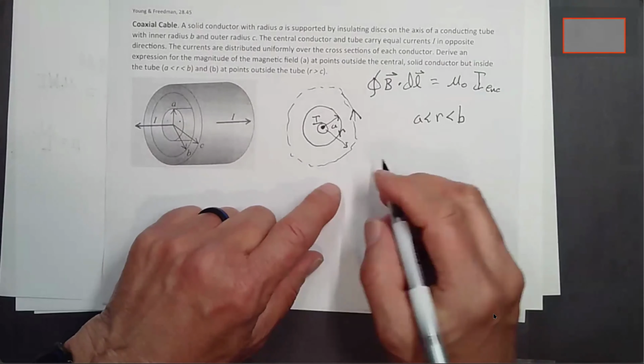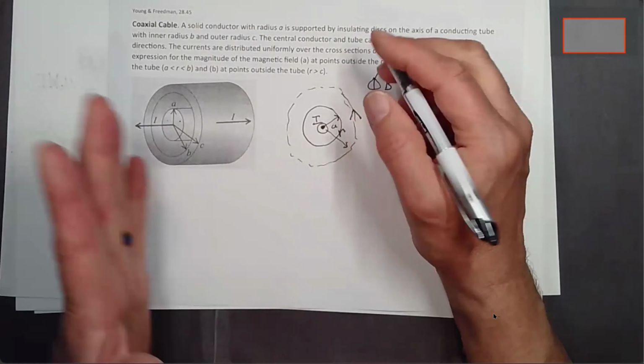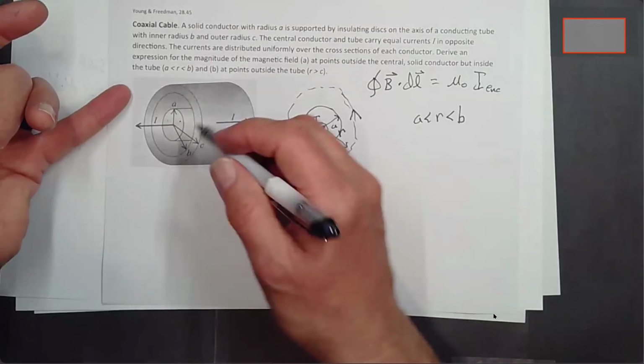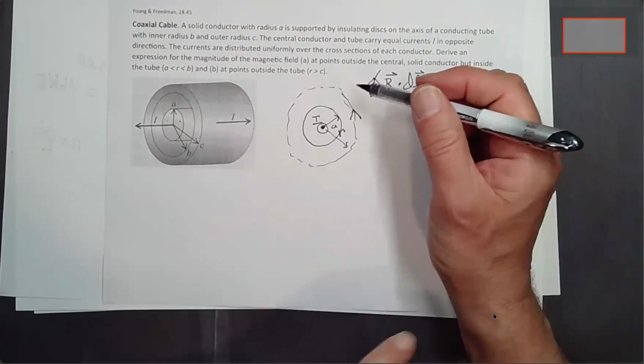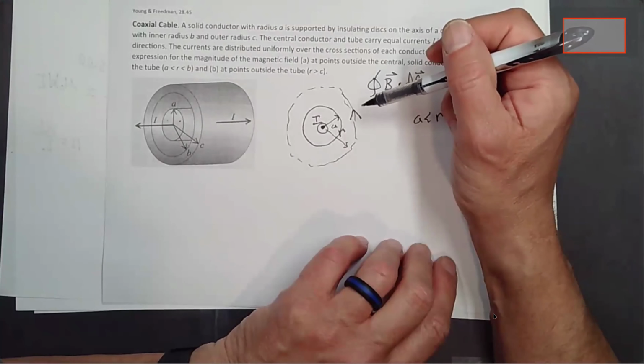So that'll be my path. By the way, I can ignore the magnetic fields outside of my little Amperian loop because of the symmetry I've got, so I won't worry about that.